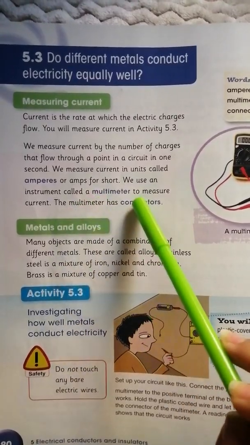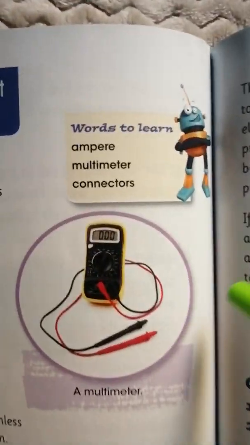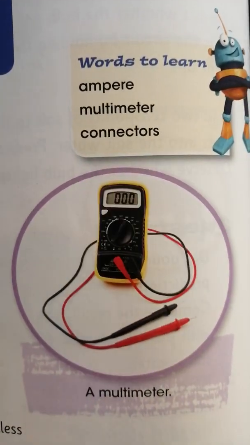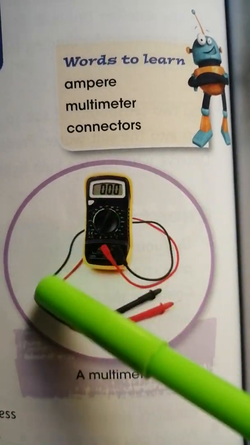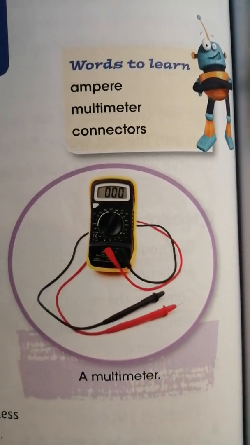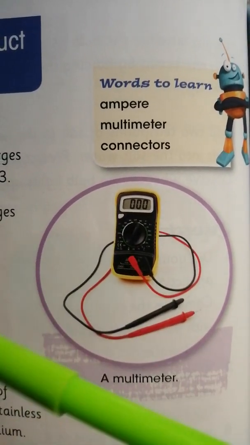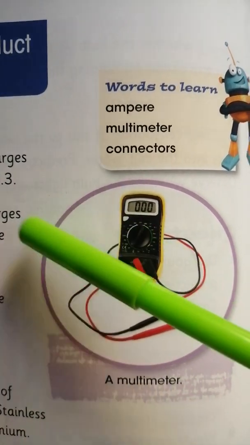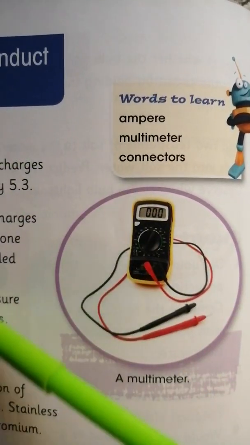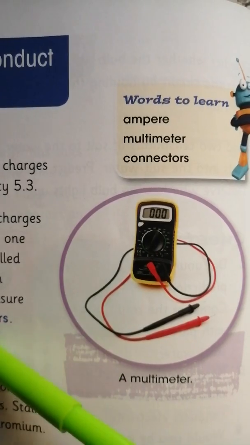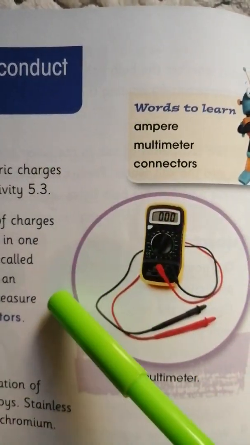The multimeter has connectors. Now this is a multimeter like we saw previously. It has a screen to show the number. It has these red and black wires with connectors. We connect them to one point wire in the circuit, and they measure how much electricity is flowing through this point. Okay, this is how we measure the current.